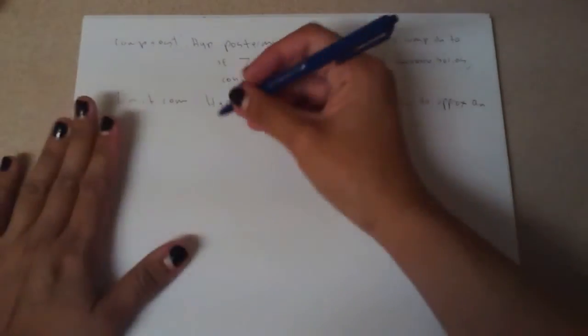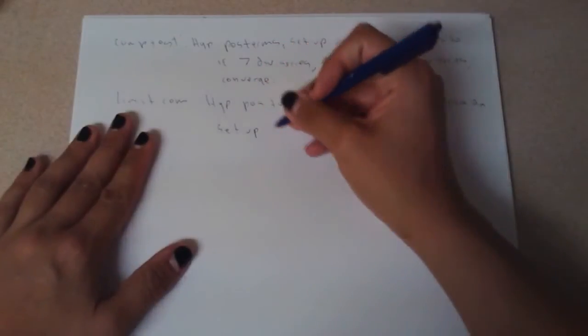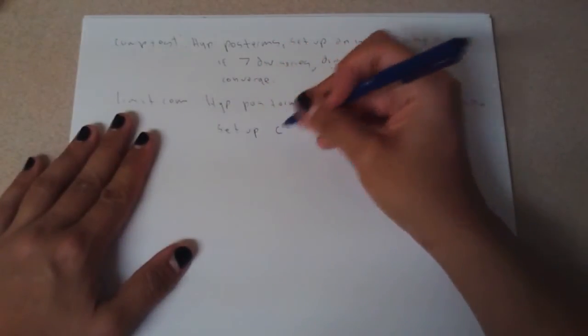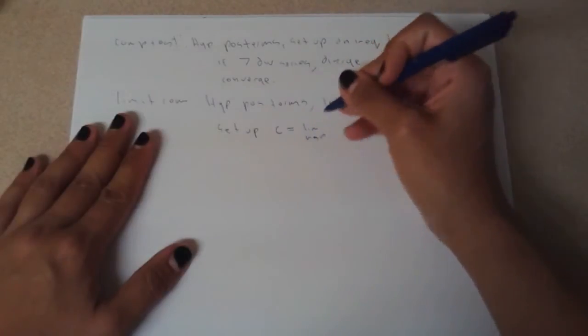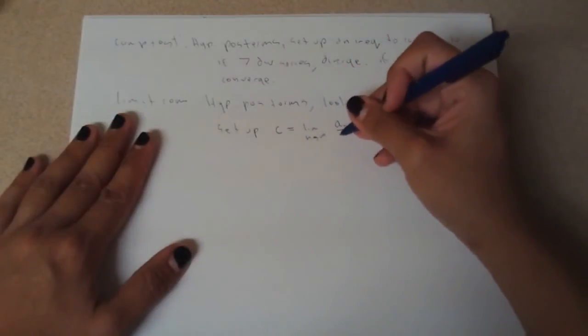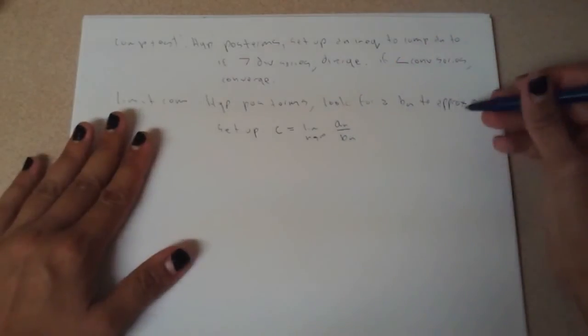Okay, look for a b sub n to approximate your a sub n. You want to set up, okay, I guess I'll call this c. This is your limit as n goes to infinity of a sub n over b sub n.